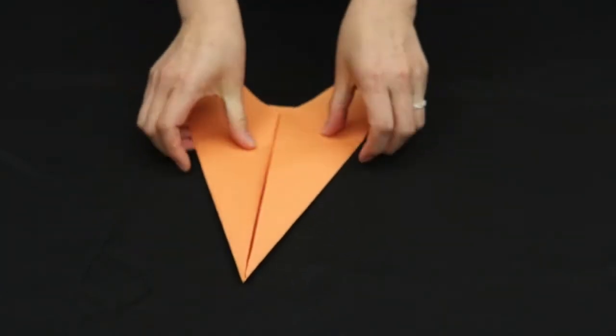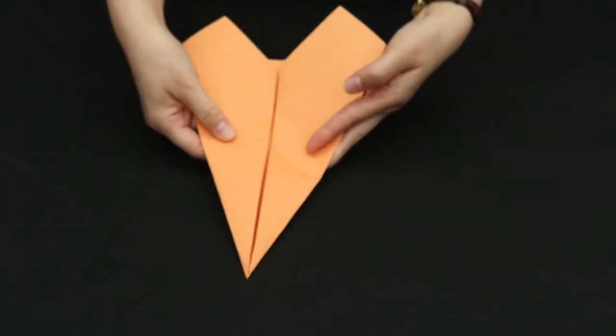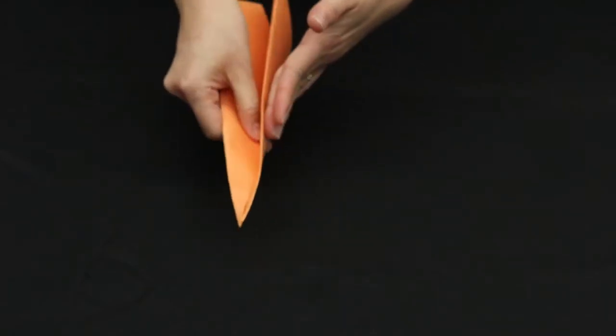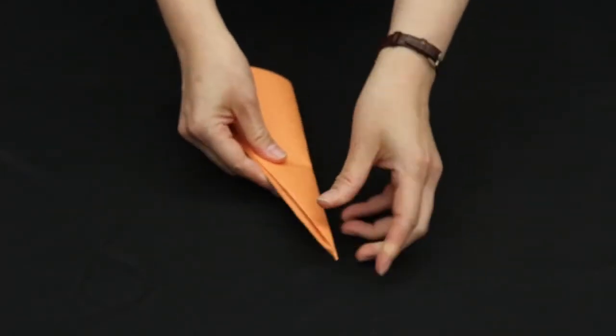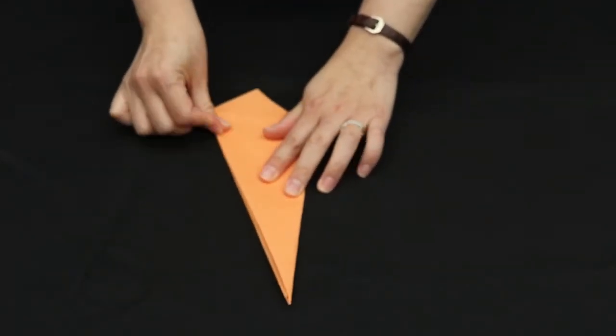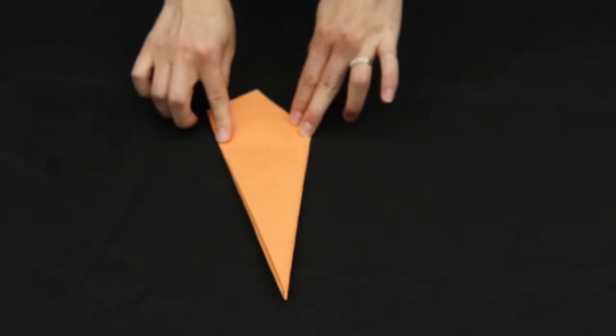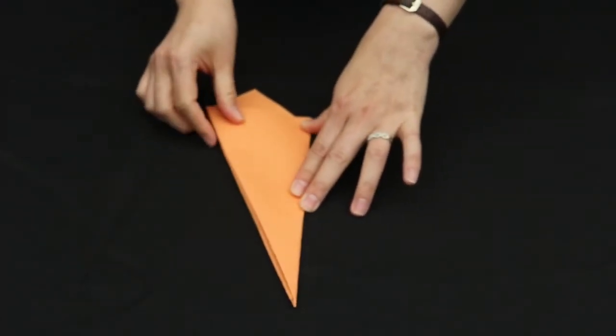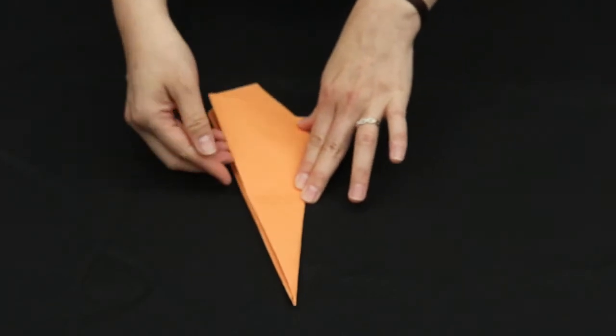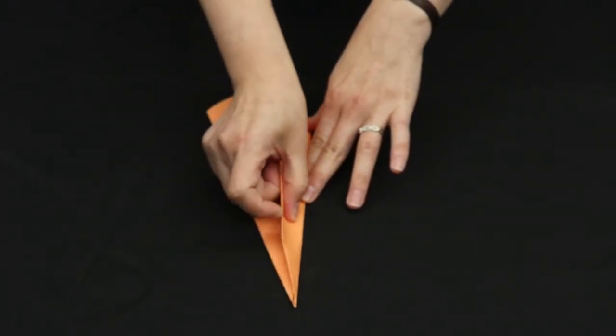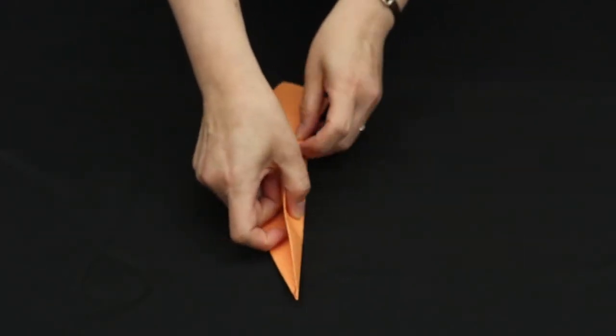All right. Okay, kind of looks like an airplane, right? Now we're going to fold it in like this. And what do we need now? Yes, we're going to make our wings. And the larger the better, so let's try to fold this all the way down.